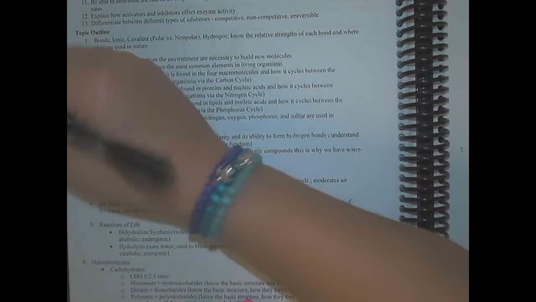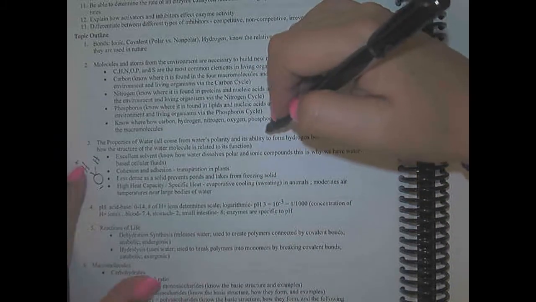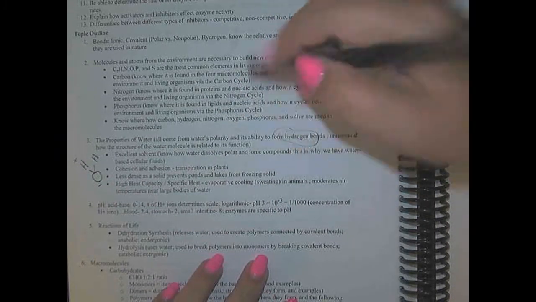Because of this unequal sharing, you get the slight positive and slight negative charges, and that structure is why water has some of those unique properties that are very important to life on Earth. Those positive and negative charges allow water to form hydrogen bonds with other water molecules.